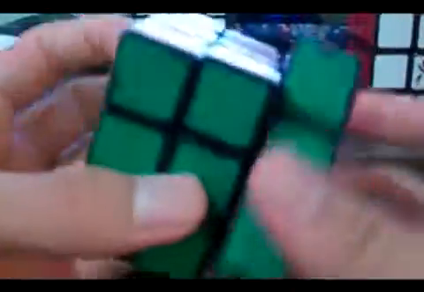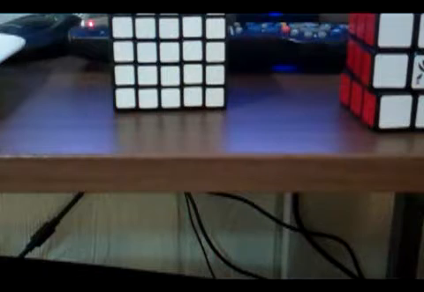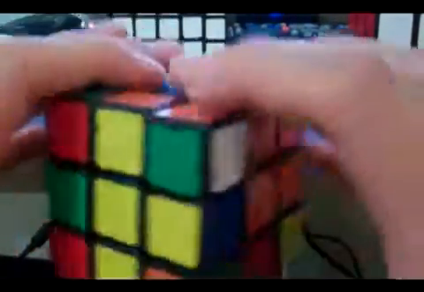So yeah, and also I'll do it on white cross just so it's easier, because a lot of people use red cross. Also, this is also a good case.